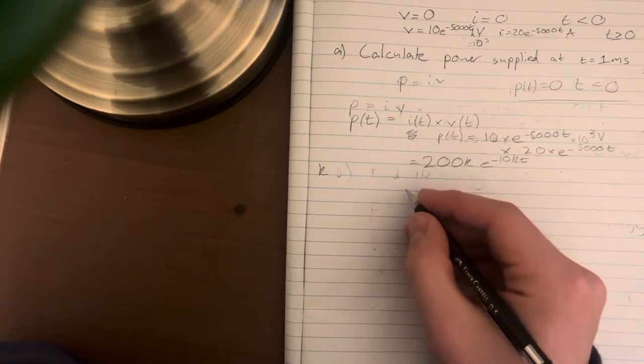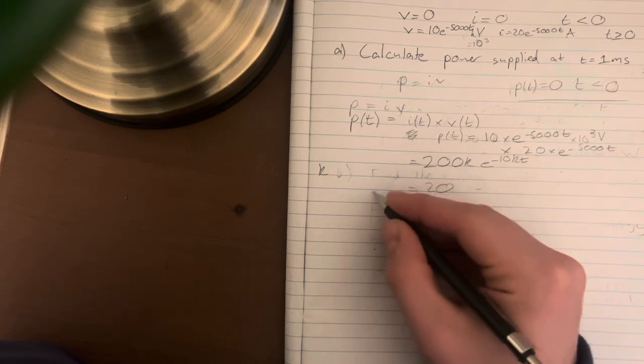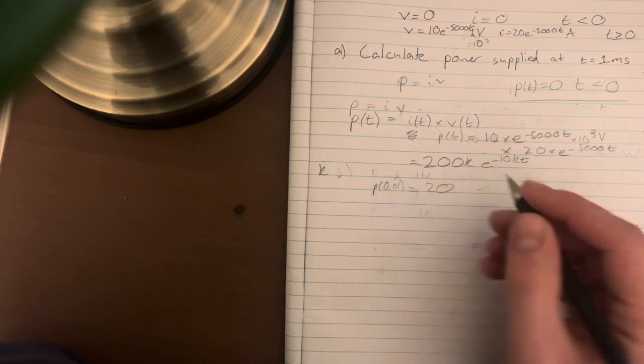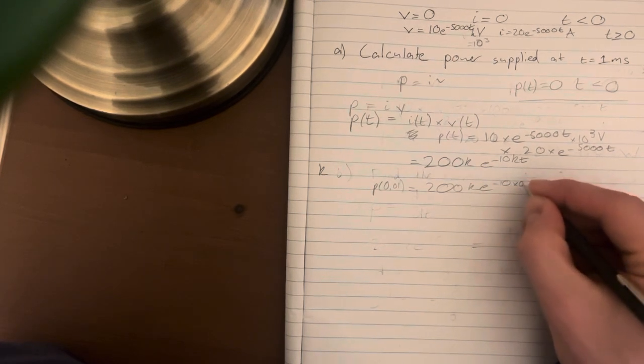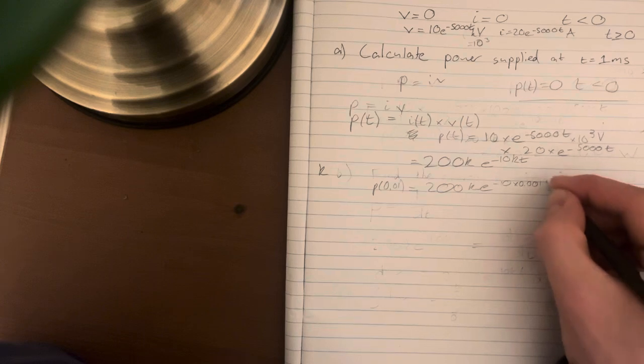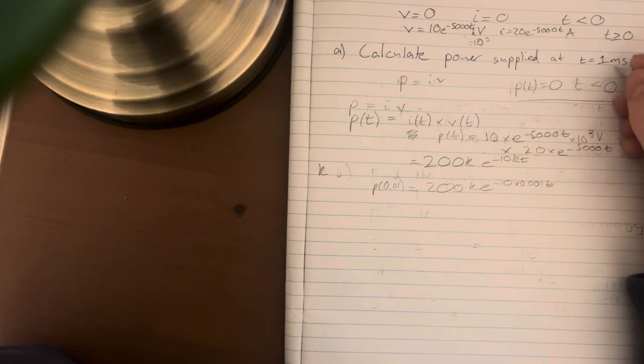So at t equals 0.01, you just plug it in. P of 0.01 equals 200k e to the minus 10k times 0.01. Again, that's 10 to the negative 3, so that's 1 times 10 to the negative 3.